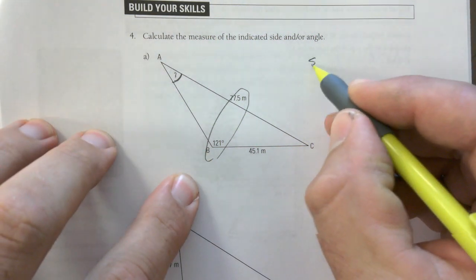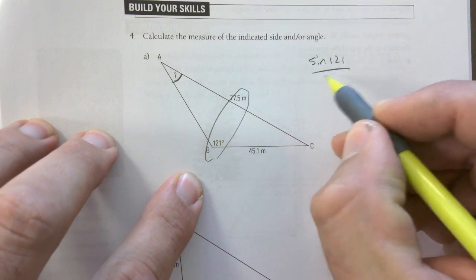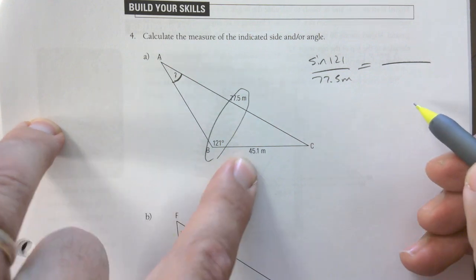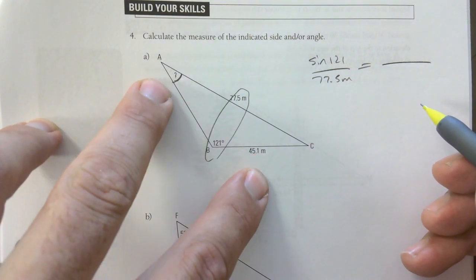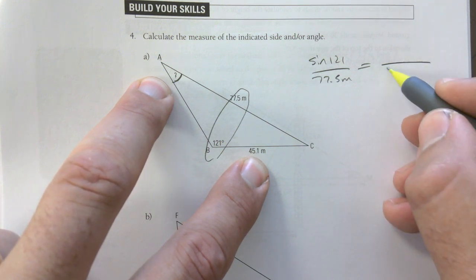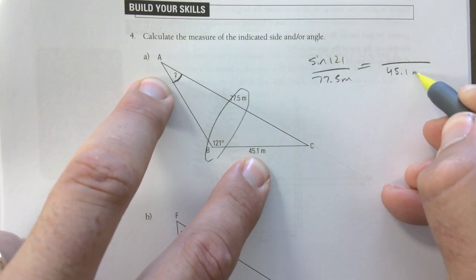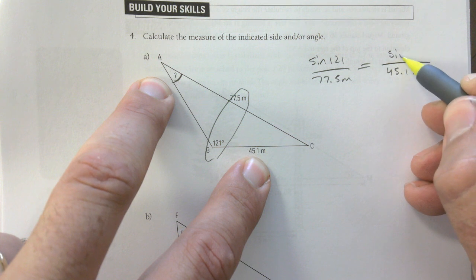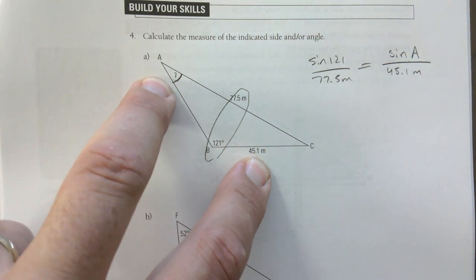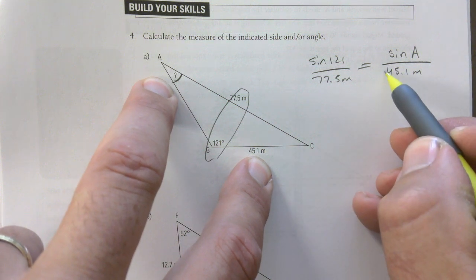So here, it's sine of 121 over 77.5 meters. And I do have the side across the angle that I'm after, so this is just a one-step scenario. Make sure you don't mix up your sides or any setup, and know how the cross multiplying and dividing works, okay?